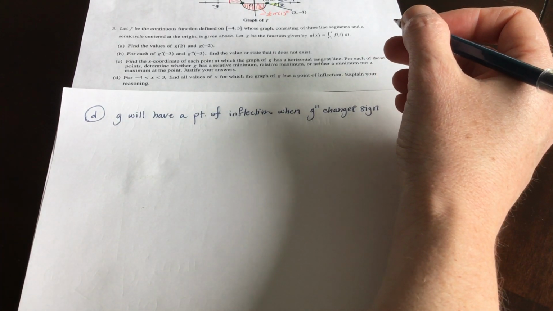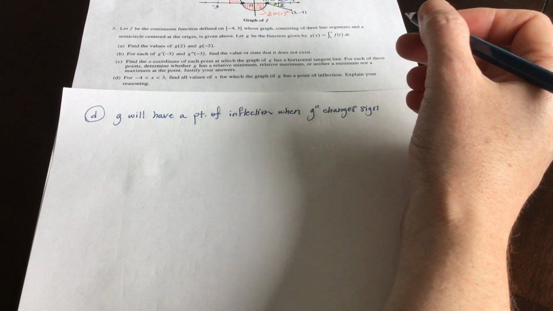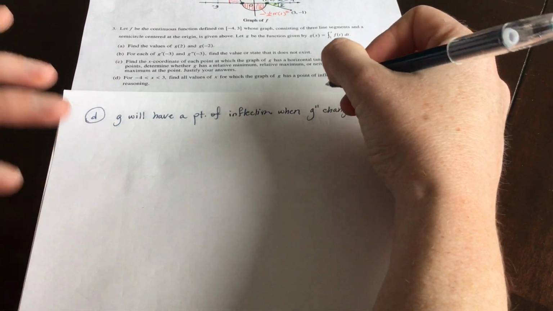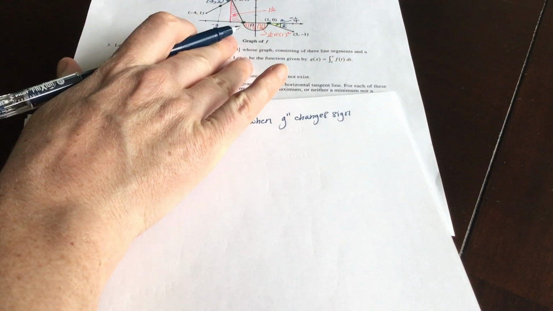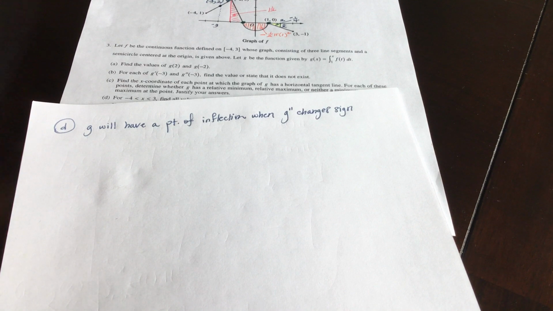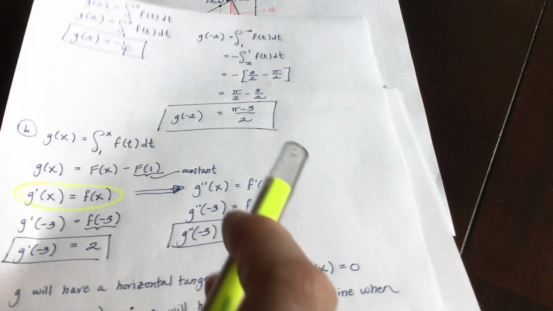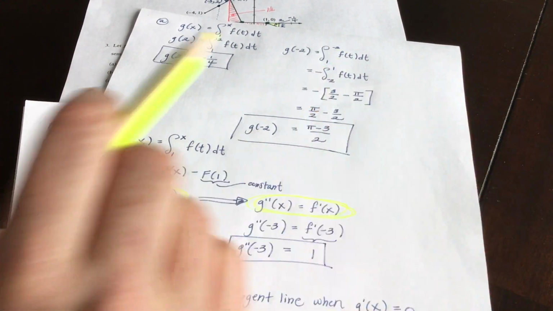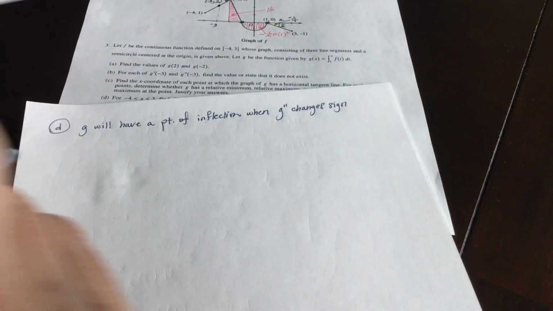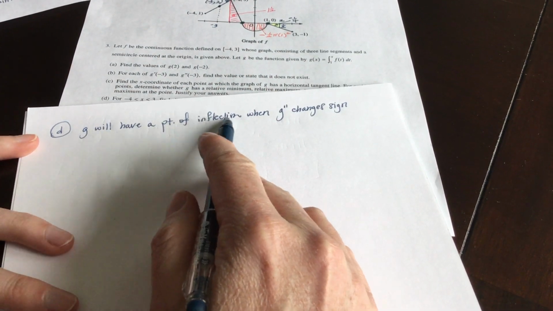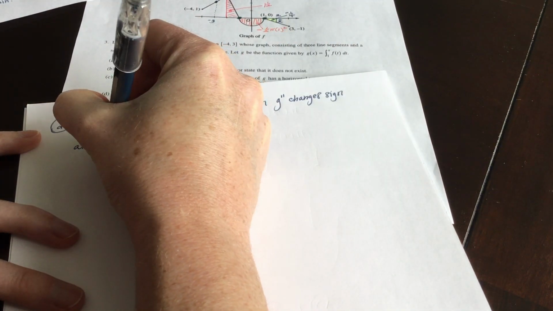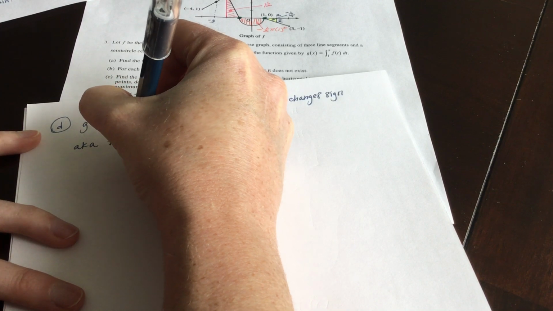So, okay, so that's what we're going for. So now let's talk about, well, what's the relationship between G double prime and this graph that we're looking at, F? And remember, back in part B, we had established that relationship. G double prime is F prime. So this sentence could have been written, G will have a point of inflection when G double prime changes sign. And G double prime changing sign is the same as F prime changing sign.